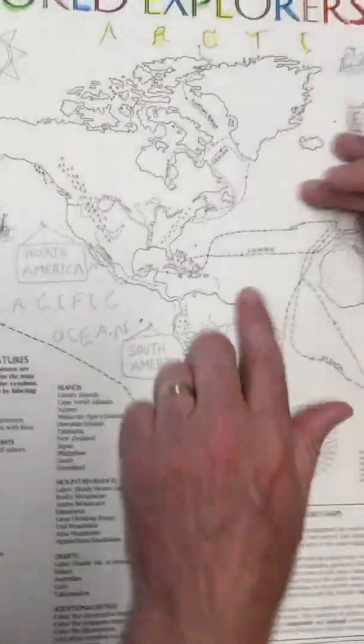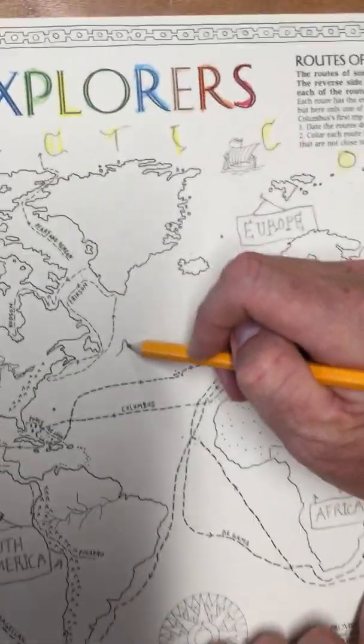Okay, we've got the Atlantic Ocean. Maybe we could kind of fit it in like this.